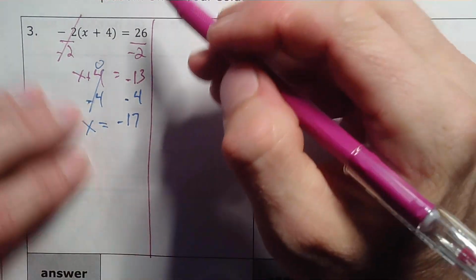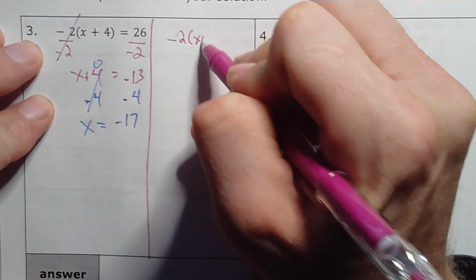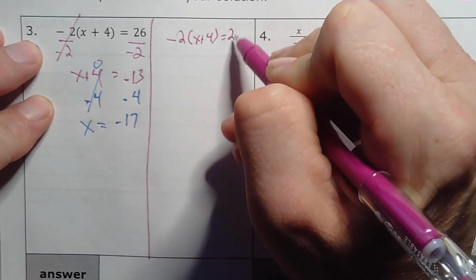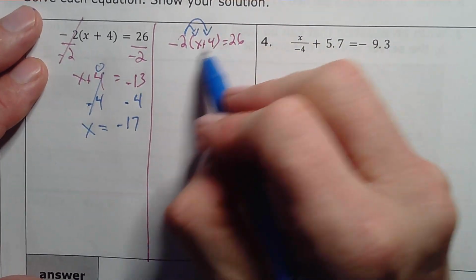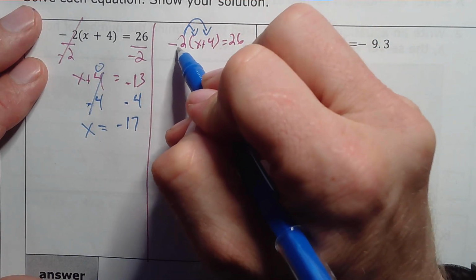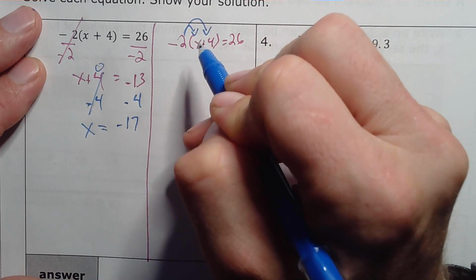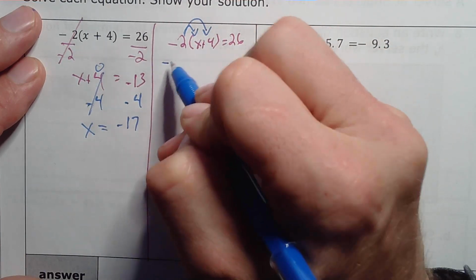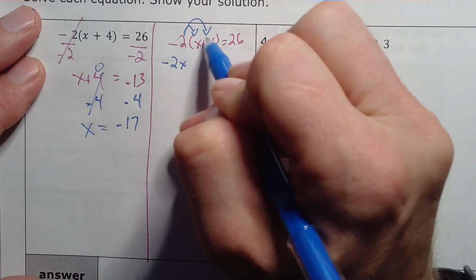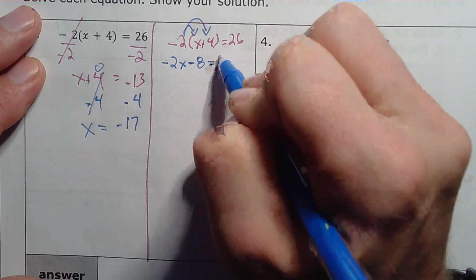The other way to do it is to distribute this -2, so -2 times x plus 4 equals 26. So I can distribute the -2 into the parenthetical polynomial here. All right, so I'm going to do -2 times x. Remember this -2 applies to every mathematical function every time you multiply it. So it's going to be -2x, -2 times +4 is going to be -8, right, equals 26.